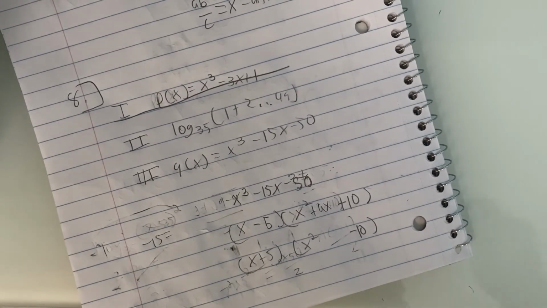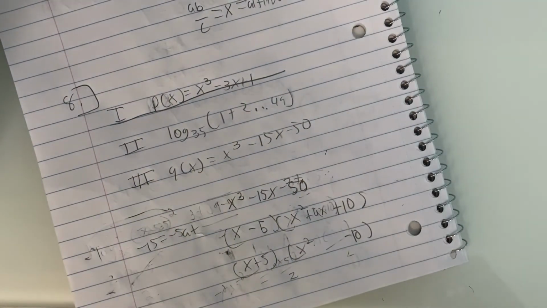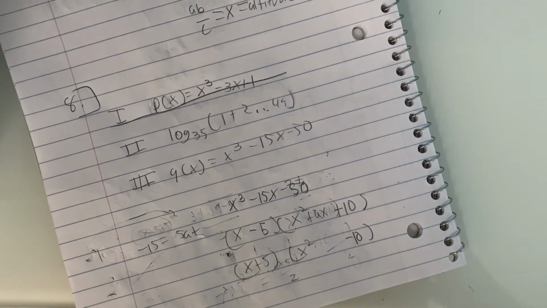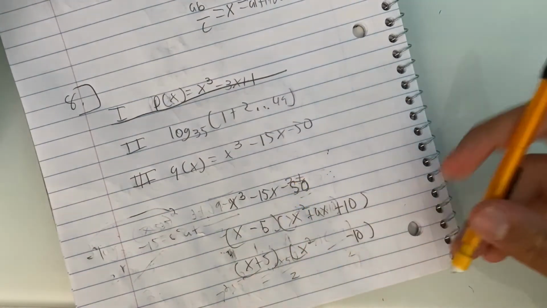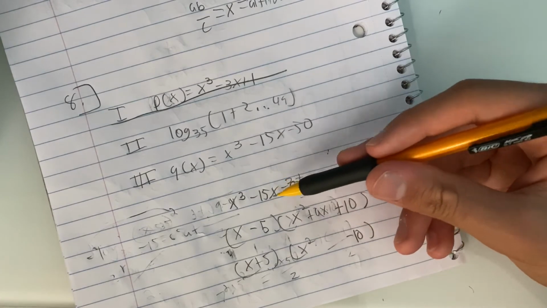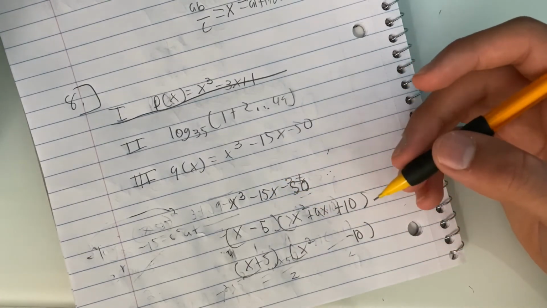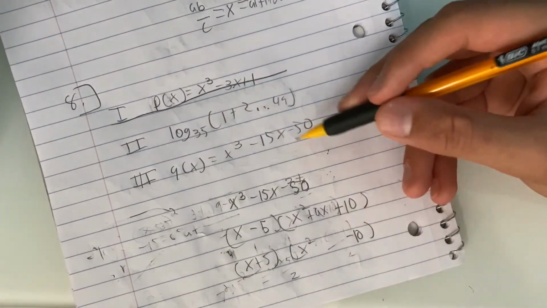So that would have to be equal to negative 5a, or 5a in general, we don't know what it is, plus, now that we know negative 15 and negative 50. So that means the sum of the middle term must be negative 15. So from that, we can see that the middle term must be negative 15x.